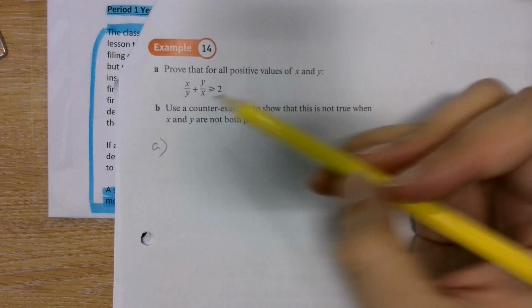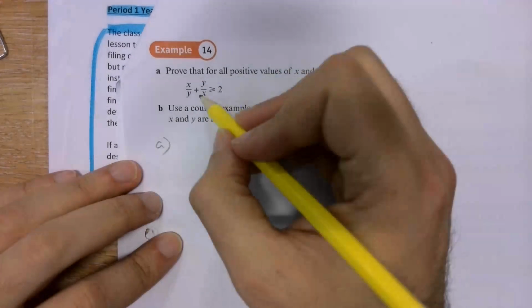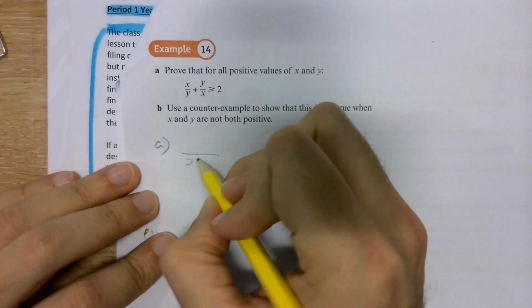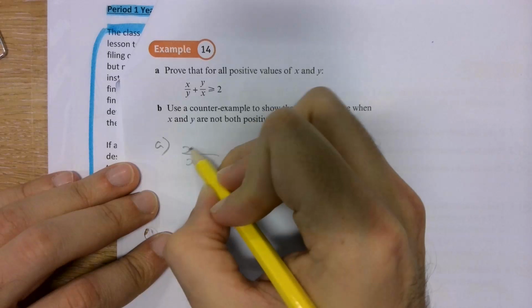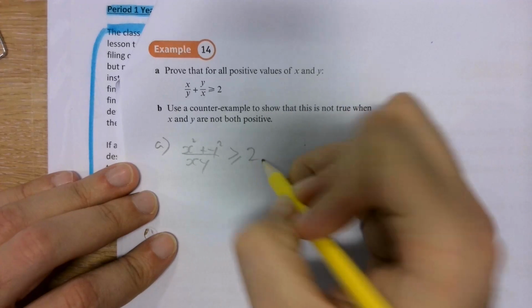Now at the minute we do not like fractions, so what I'm going to do here is add them fractions together by cross multiplying. So if I times the bottom two together, I'm going to get xy on the bottom, cross multiply it, I'm going to get x squared plus y squared, and that's going to be greater than or equal to 2.